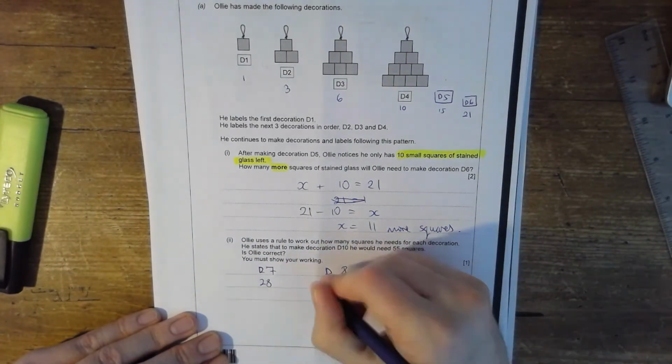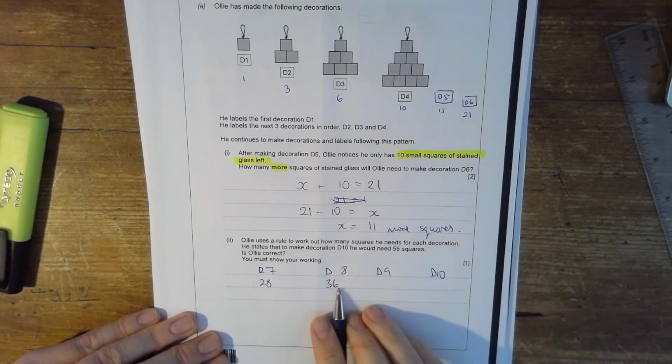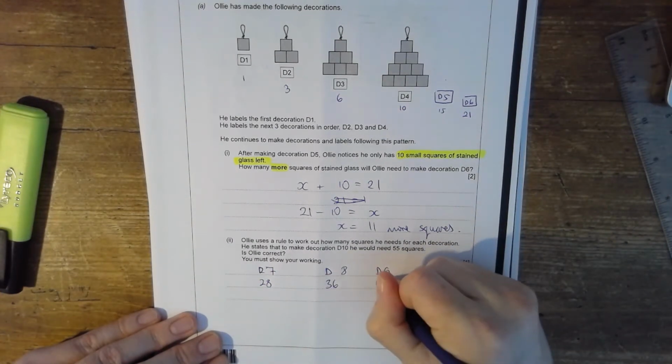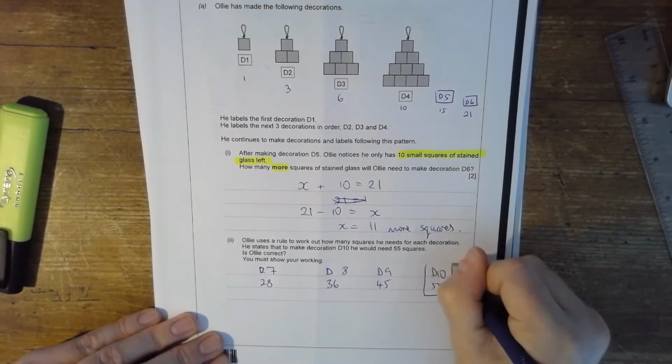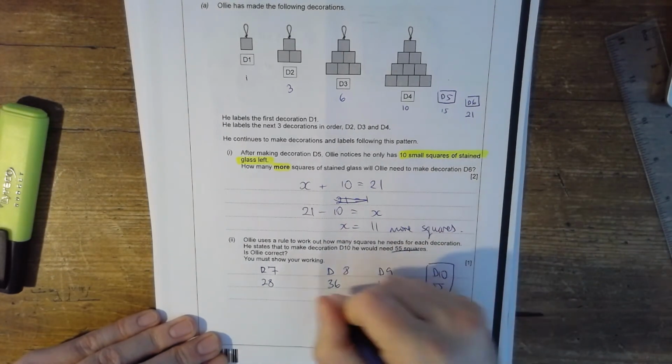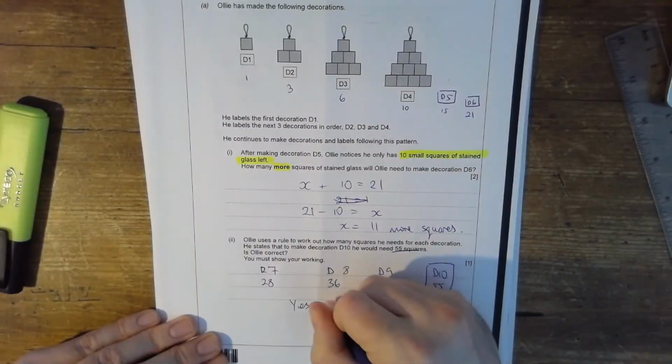We then want to add 8 onto that, so that would be 36. We then want to add 9 onto that, so that would be 45. We then want to add 10 onto that to get 55. That's D10. He said it was 55. So make sure you've answered it. Yes, he's correct.